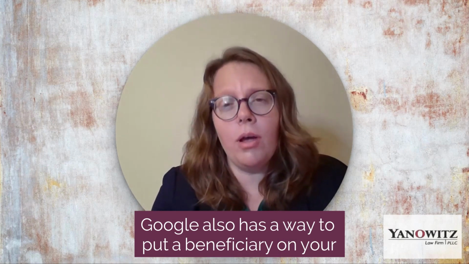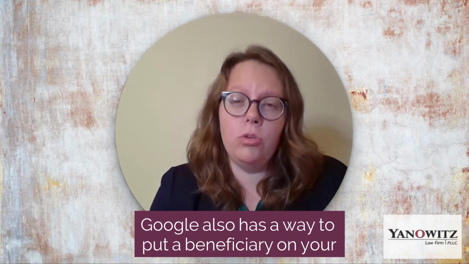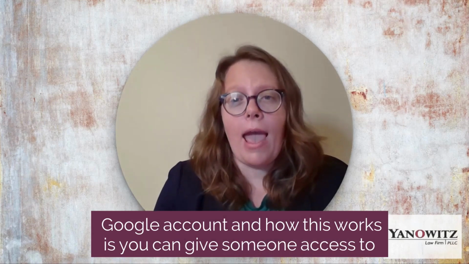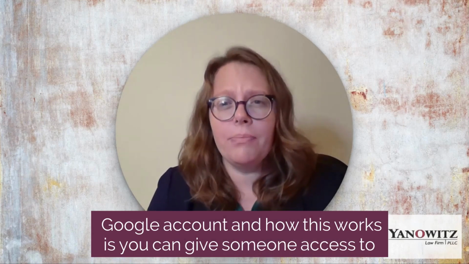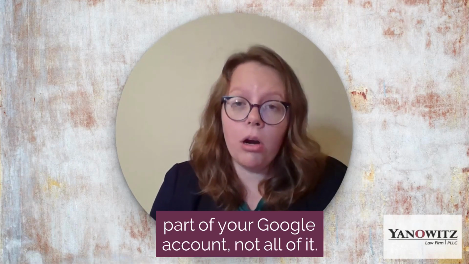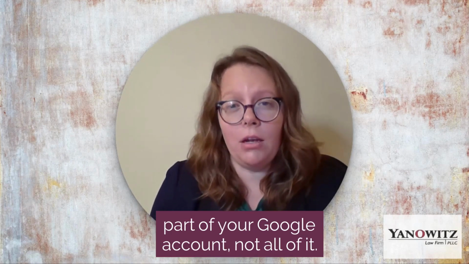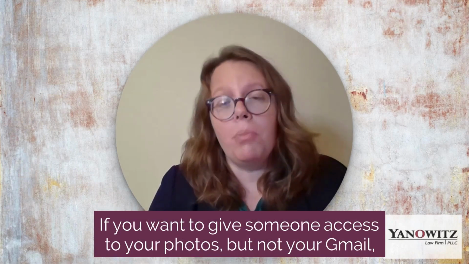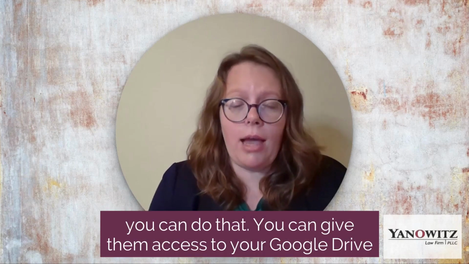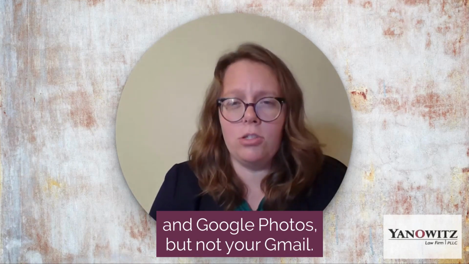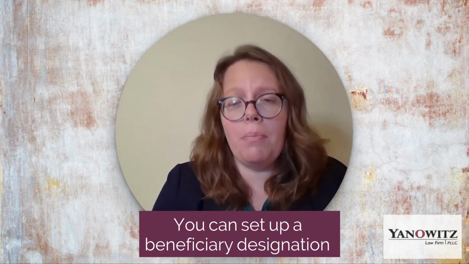Google also has a way to put a beneficiary on your Google account. And how this works is you can give someone access to part of your Google account, not all of it. So if you want to give someone access to your photos, but not your Gmail, you can do that. You can give them access to your Google Drive and Google Photos, but not your Gmail. So you can set up a beneficiary designation for your Google account.